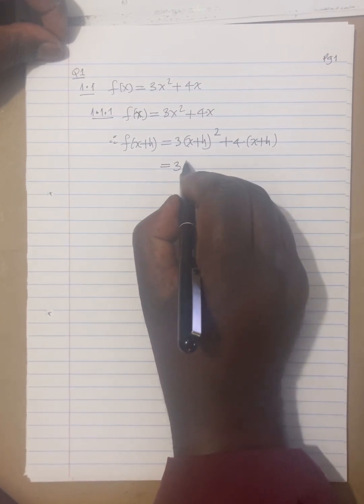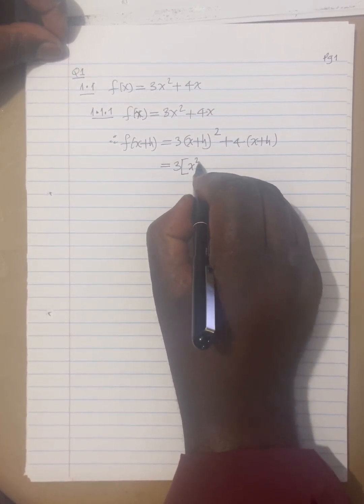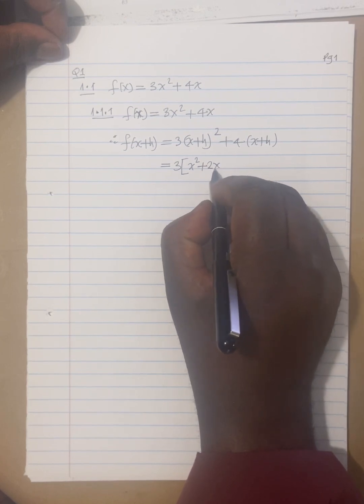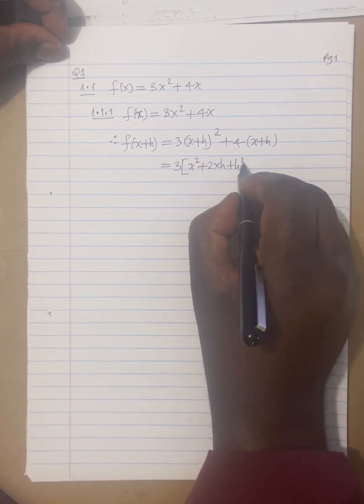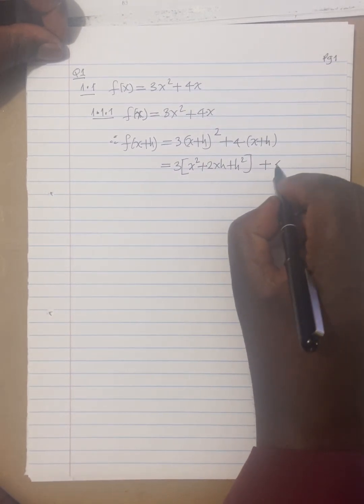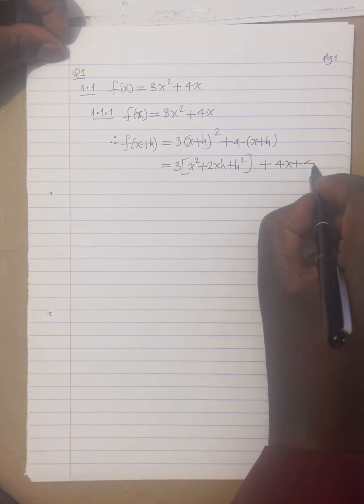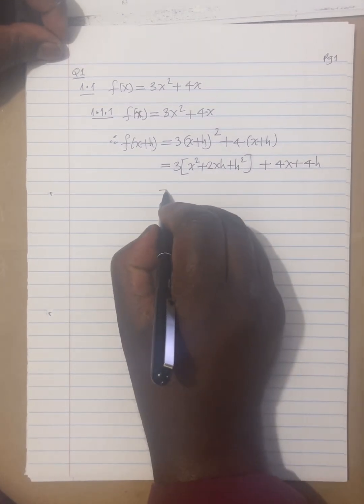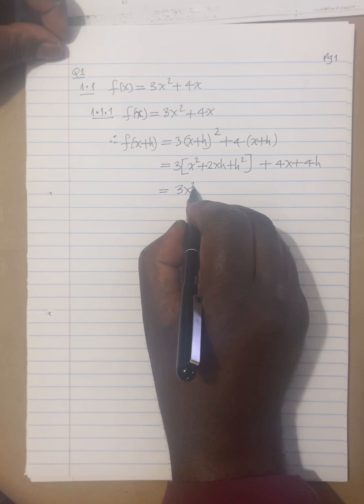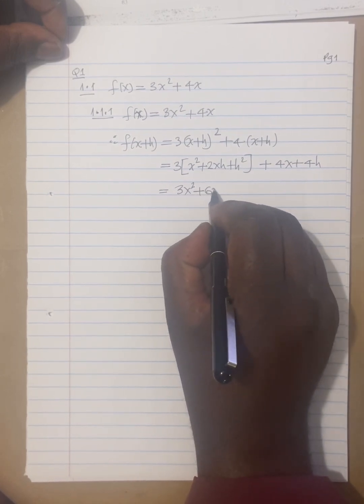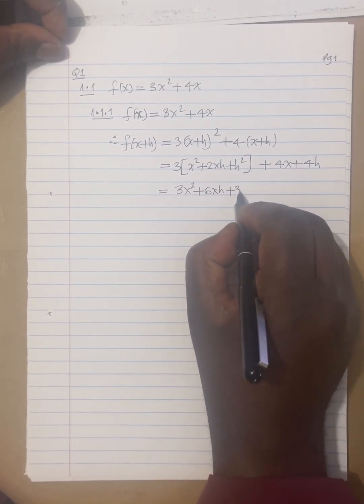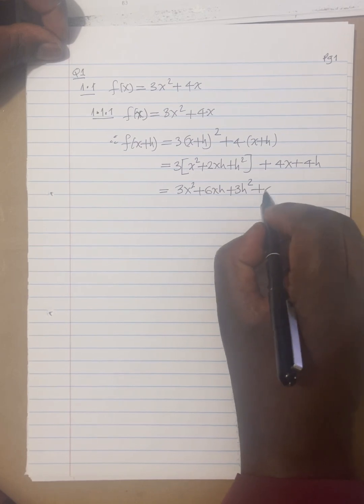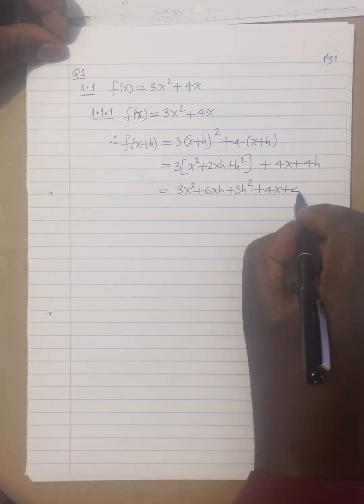Continuing, remember what I taught you last time, (x plus h) squared is x squared plus 2xh plus h squared, and the last part is going to be 4x plus 4h. Expanding this, we have 3x squared plus 6xh plus 3h squared, and then plus 4x plus 4h.